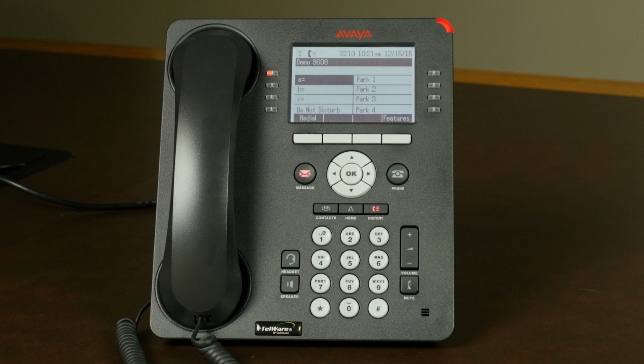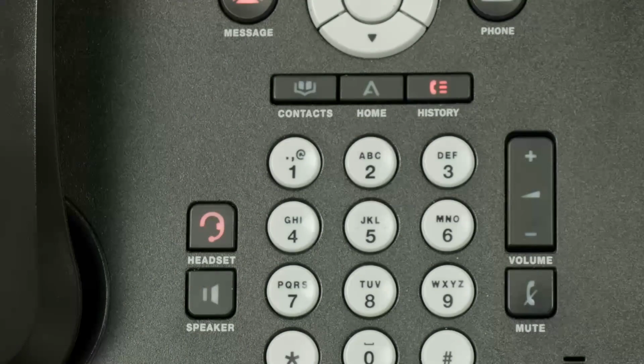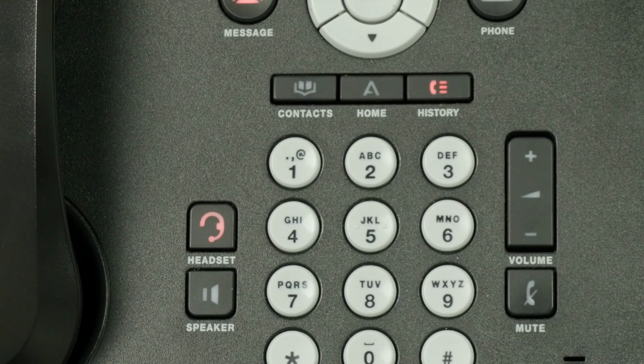For ease of flow, we'll start at the bottom and work our way up. The headset button allows you to answer and disconnect a call using a compatible model headset by simply pressing the button, once to answer, once to disconnect. Notice the headset button illuminates red when the headset mode is active. When using a wireless headset, an electronic hook switch cord can be used to allow answering a call remotely using the appropriate button on the headset itself.